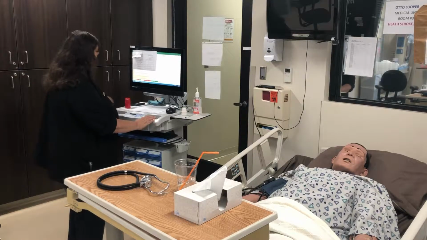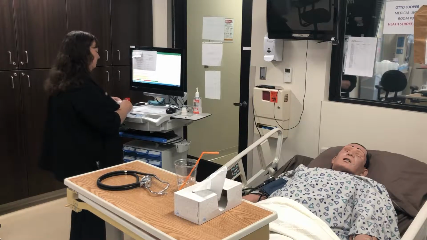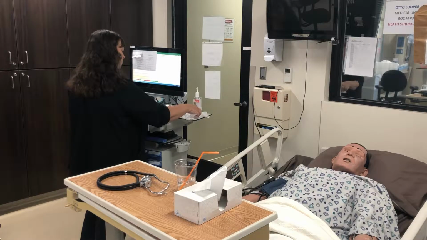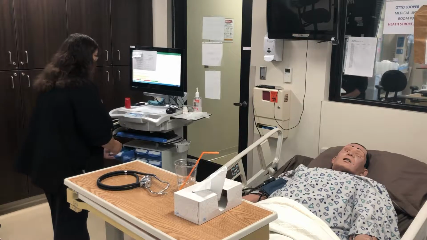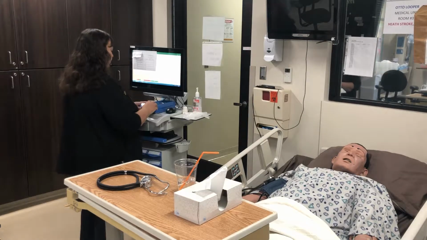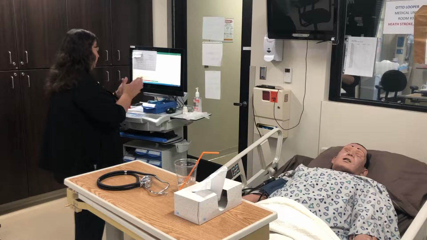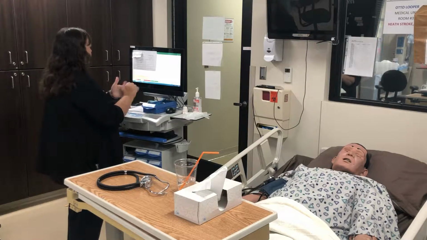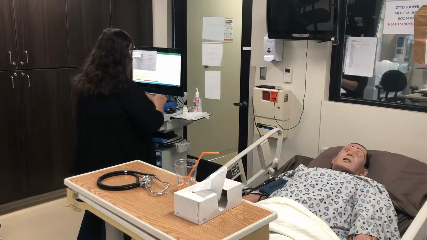Research information about each medication. Gather equipment: gloves, correct medication, medication cup, glass of water, and straw. Perform hand hygiene. Calculate and correctly prepare accurate dosage of each medication to be administered.